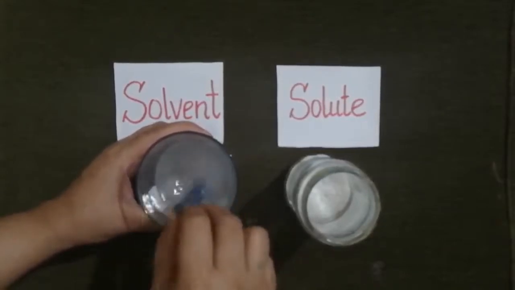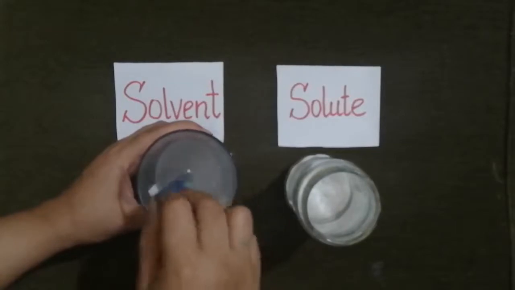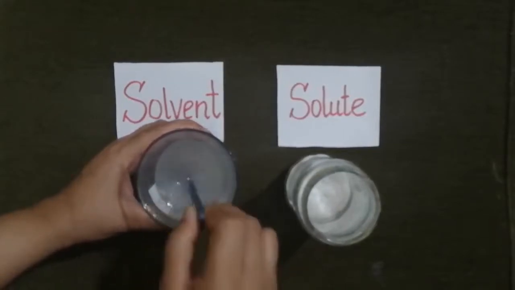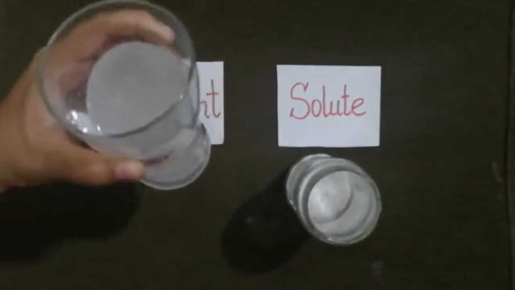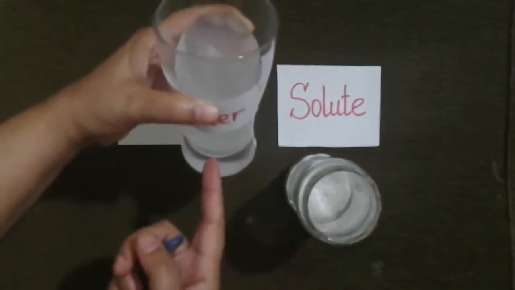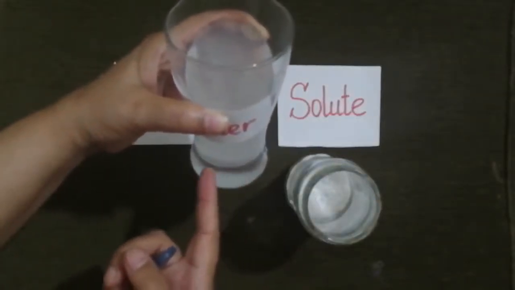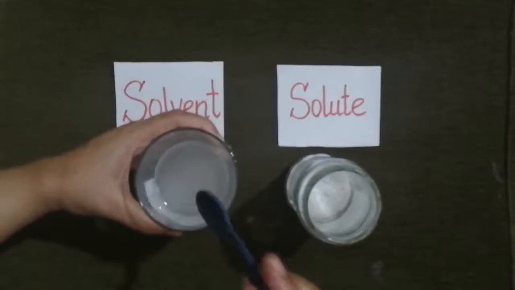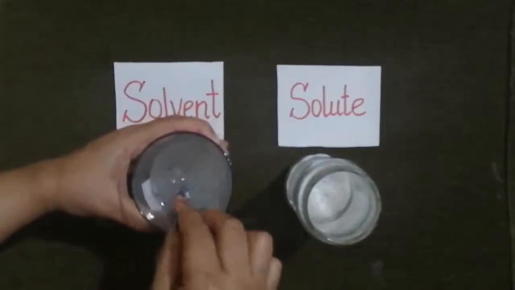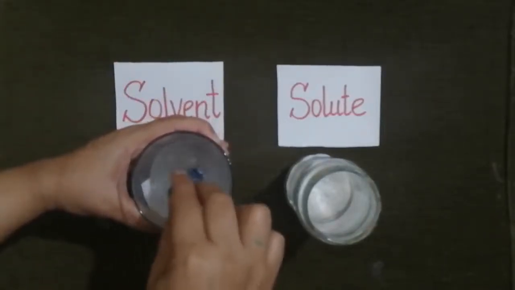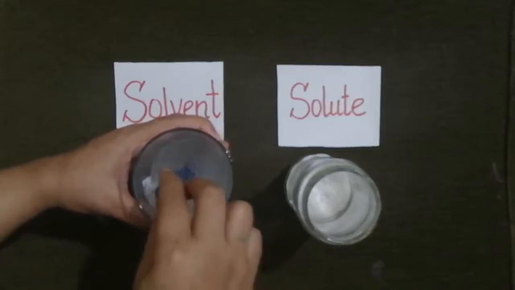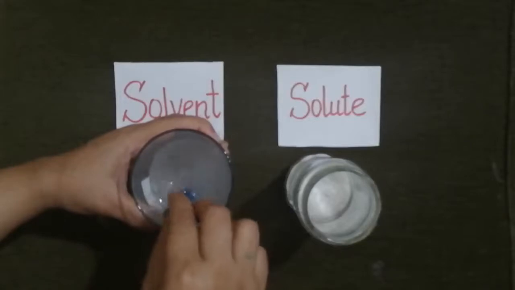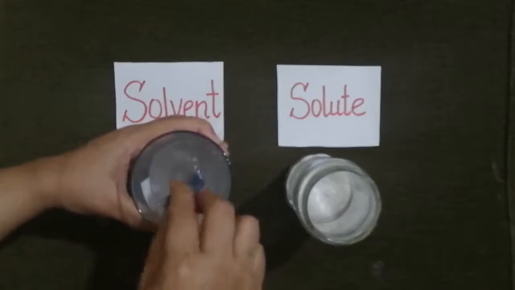So let's check. Now at this stage further addition of solute remains undissolved and it settles down at the bottom of the container. Here you can see that salt is collected at the bottom. It will no more dissolve in the water. I am trying and trying, but it's failed. I cannot dissolve more amount of solute, that is salt, in water.